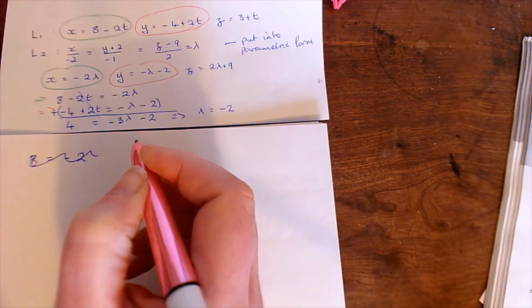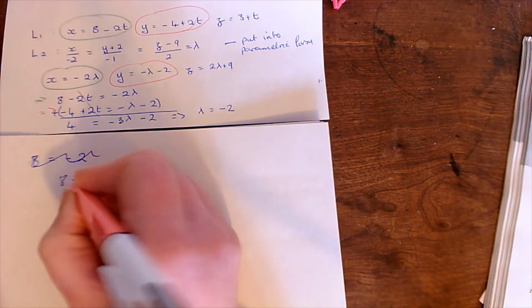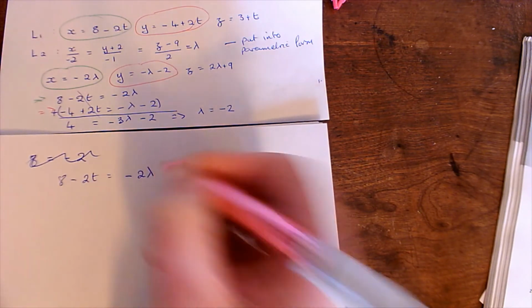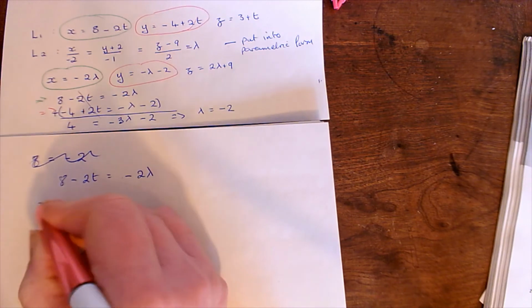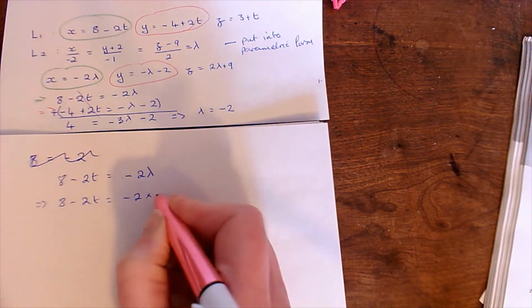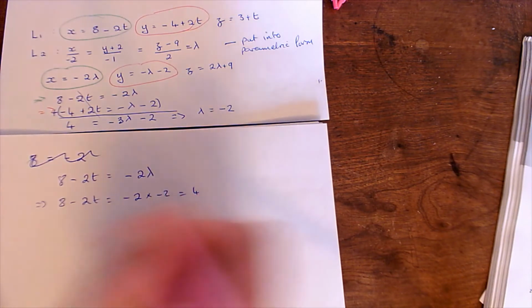So 8 minus 2t equals minus 2 lambda. So we can put that value in. 8 minus 2t equals minus 2 times minus 2 equals 4.